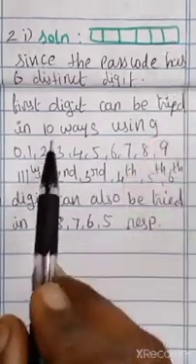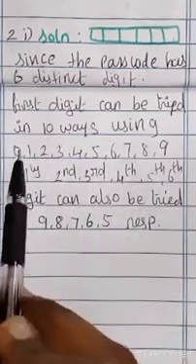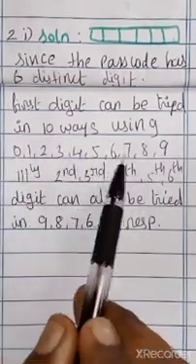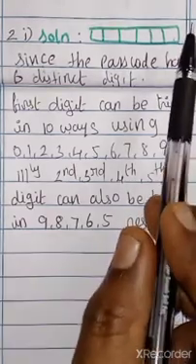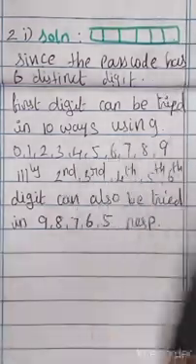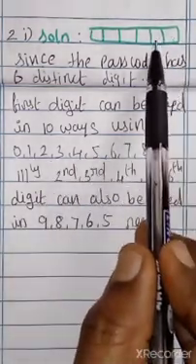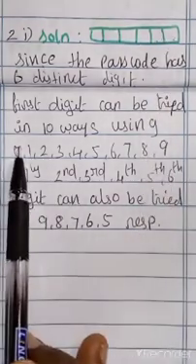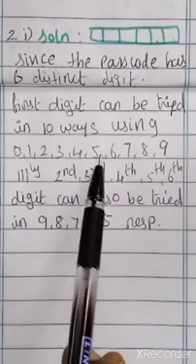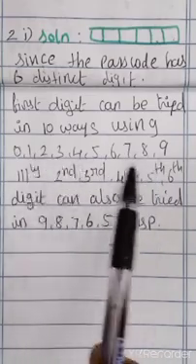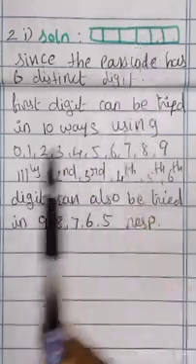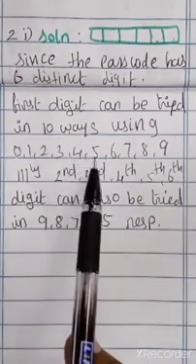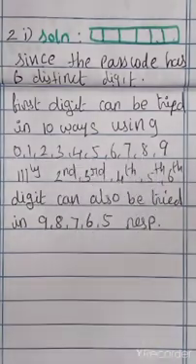In the first place we can take it in 10 ways: 0 1 2 3 4 5 6 7 8 9, whatever number you want, you can put here. Now when you go for the second digit, suppose we put 0, the remaining will be 1 2 3 4 5 6 7 8 9, only 9 ways are there. Similarly for the third, if these two are gone, 1 2 3 4 5 6 7 8, only 8 ways are there.